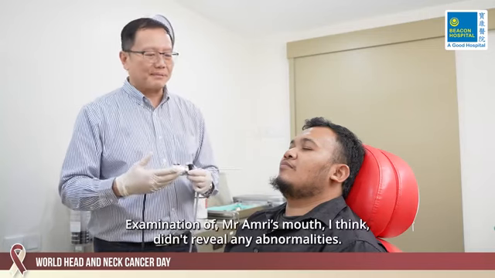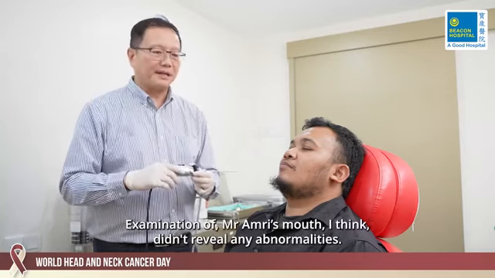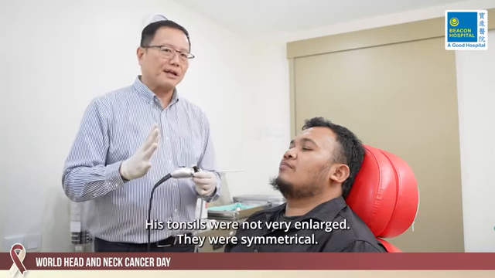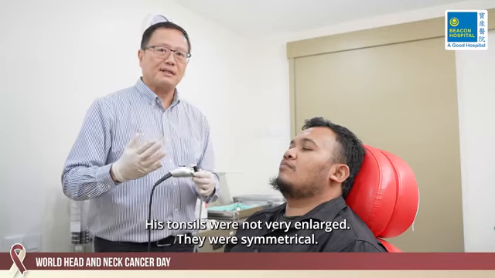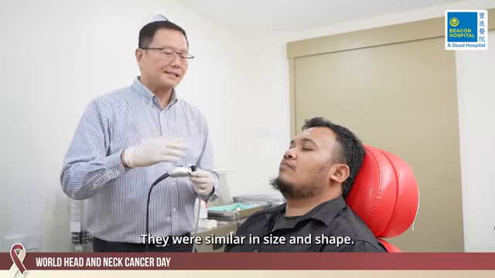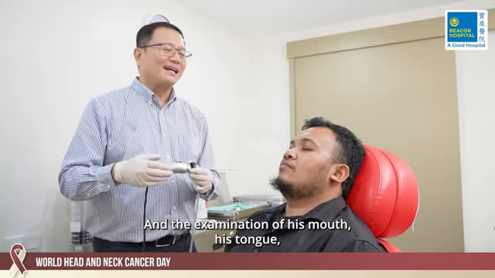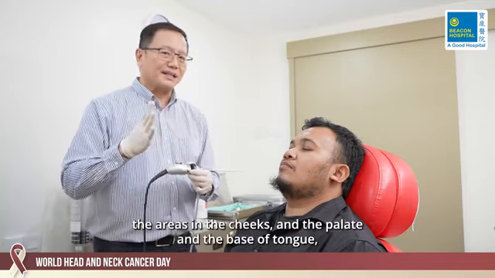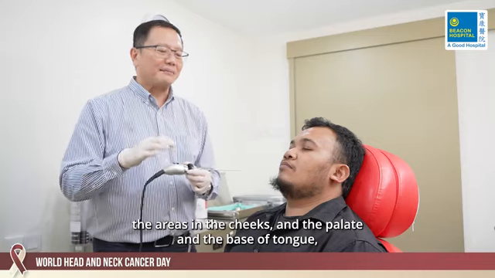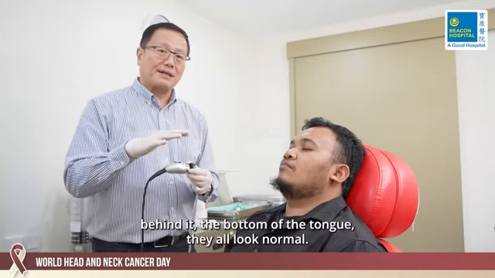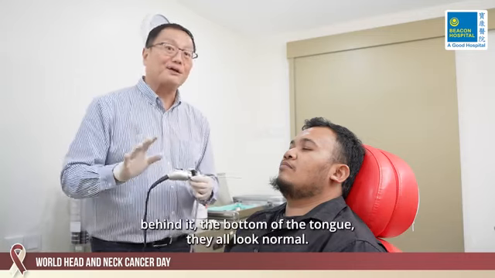Examination of Mr. Amri's mouth, I think, didn't reveal any abnormalities. His tonsils were not very enlarged. They were symmetrical. They were similar in size and shape, all right. And the examination of his mouth or his tongue, the areas in the cheeks and the palate and the base of tongue, behind the bottom of the tongue, they all look normal.